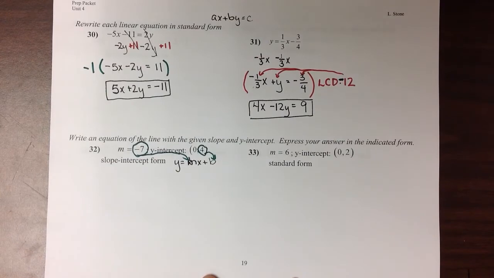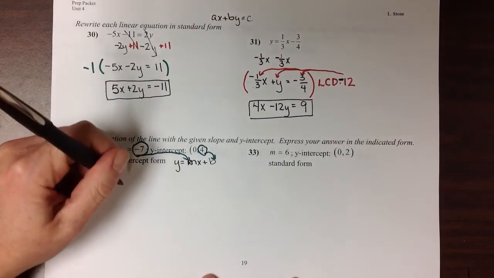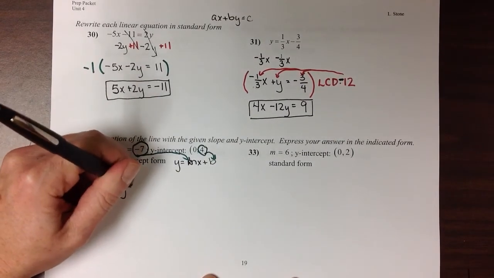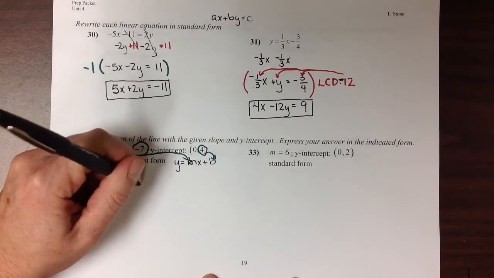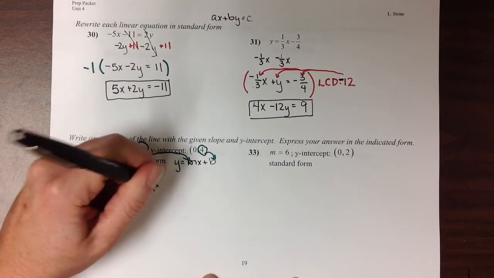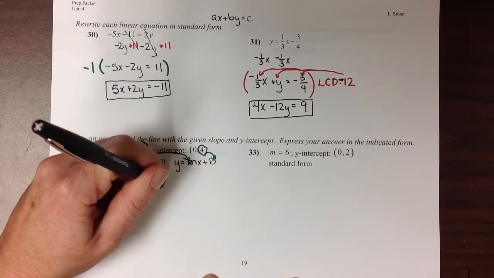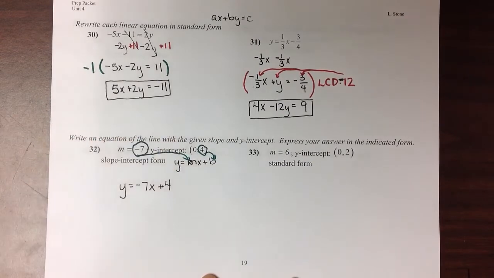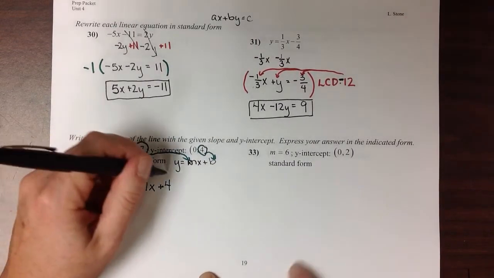So writing this equation in slope-intercept form is going to be pretty quick. I just replace the m with a negative 7, and I replace the b with a positive 4, and we're done.